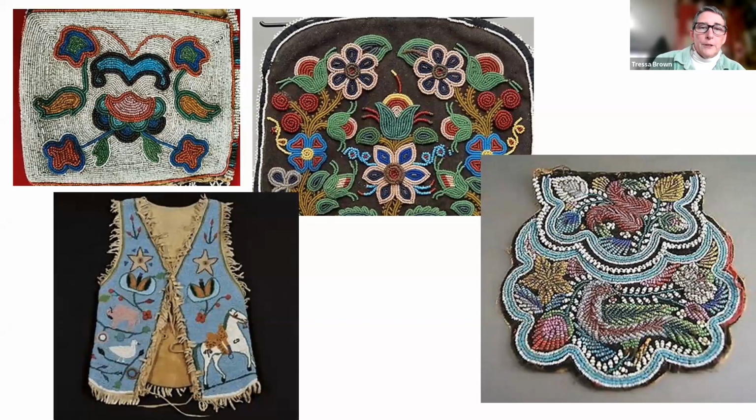You have the curvilinear designs from, again, just west of the Mississippi River all the way to the east. And this is a different style, a different technique of beadwork, as well as obviously different designs. And they do pictorial designs the same, like on a vest, just like the other one was.